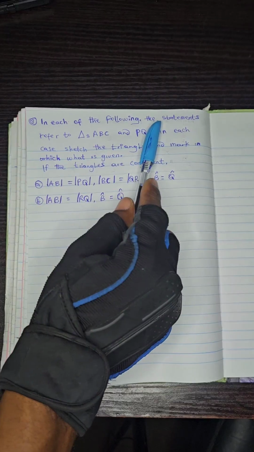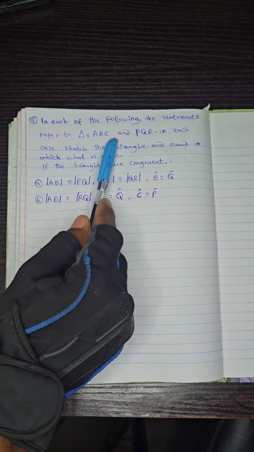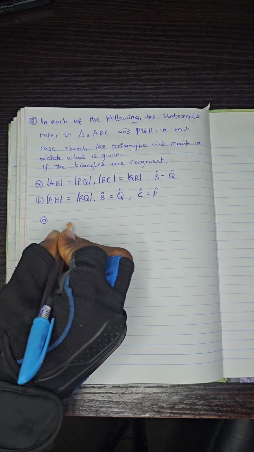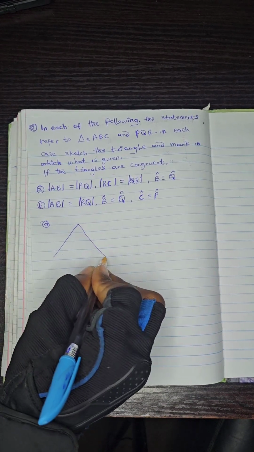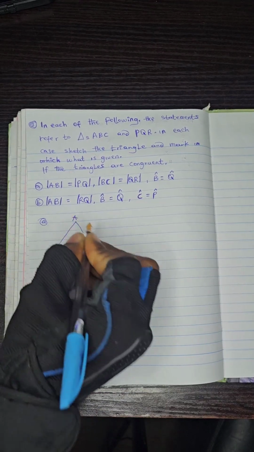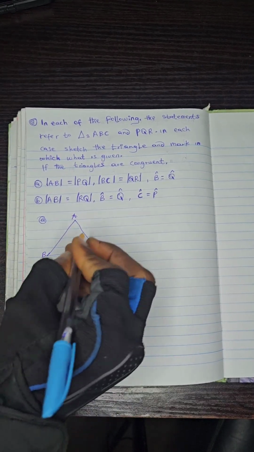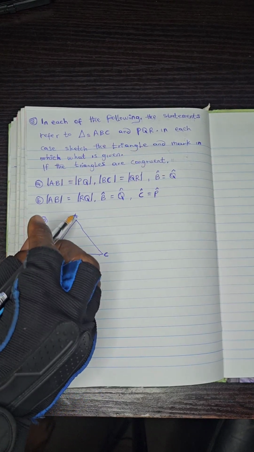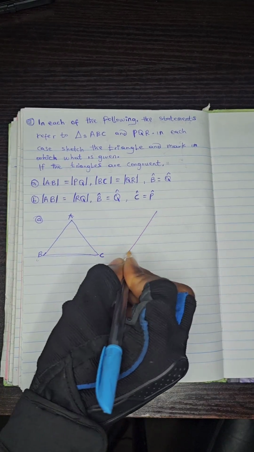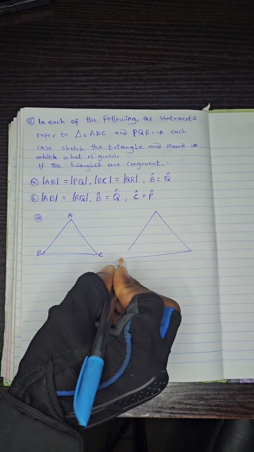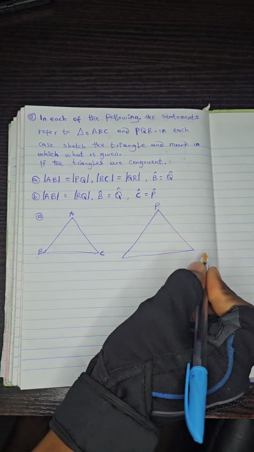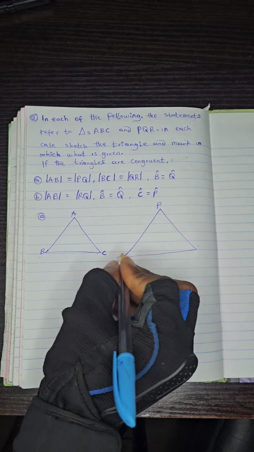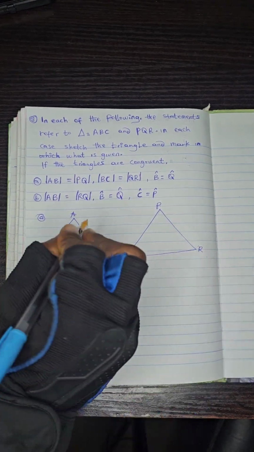In each of the following, the statements refer to triangles ABC and PQR. For this first one, we have two triangles. Mind you, the order you use to write the letters for one is still the same order for the other. I'm using A, B, C. For the second one, I can't just start writing P and then do P, Q, R. No, I'll use the same order so that I make sure I'm not getting this messed up. So P, Q, R. This is for the A.